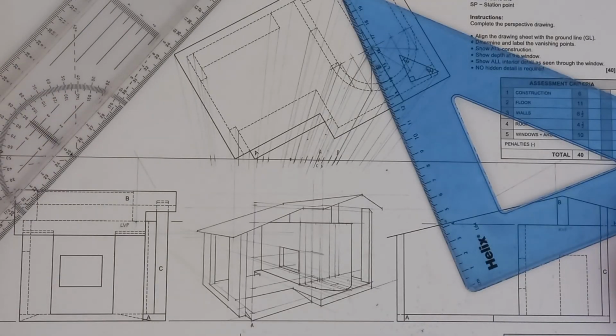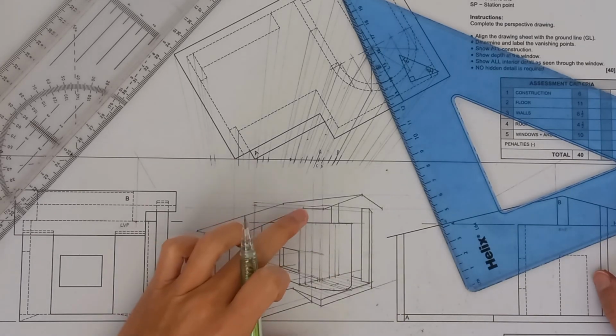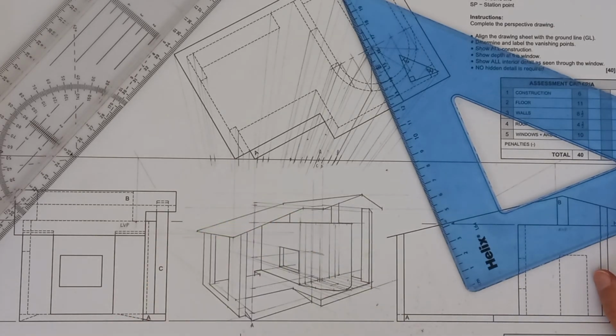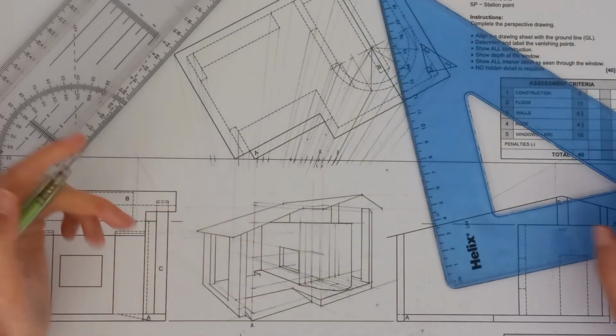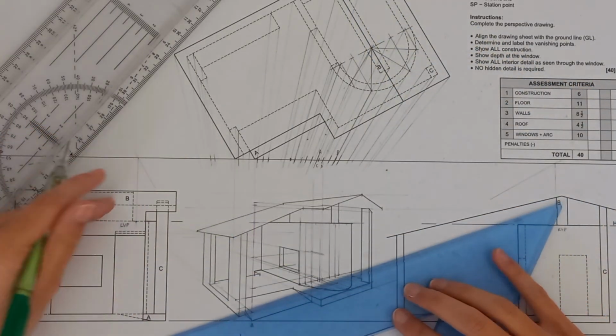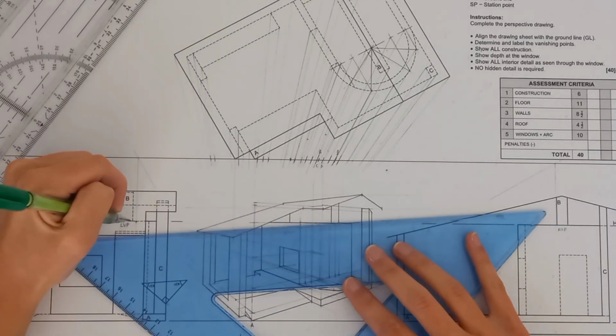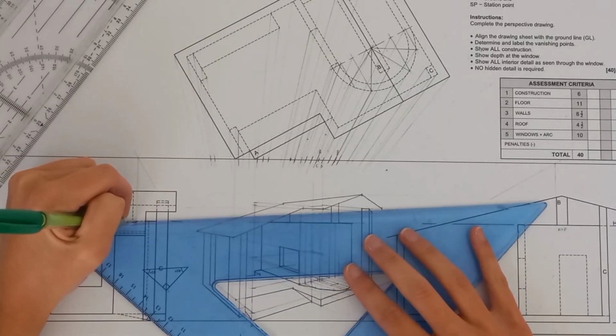I somehow think that I may have drawn this a little bit short, although it doesn't look like it. Maybe I'm just being a bit silly. It actually looks fine. Okay, and then from there we're going to bring this to our left vanishing point.